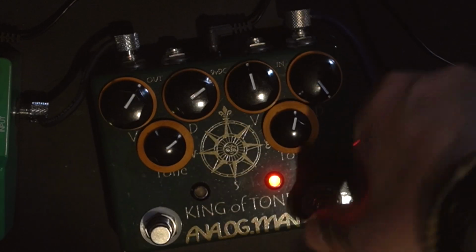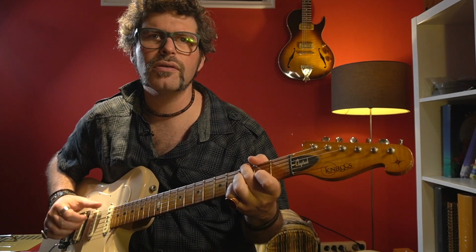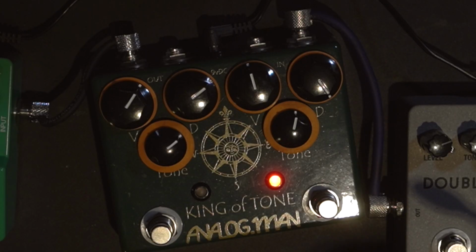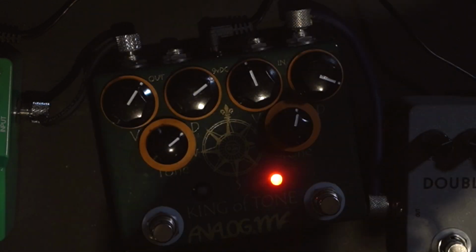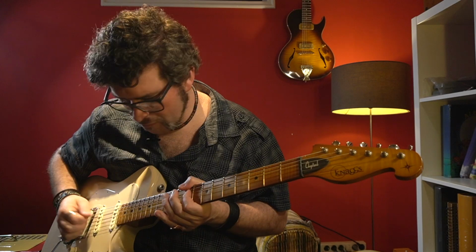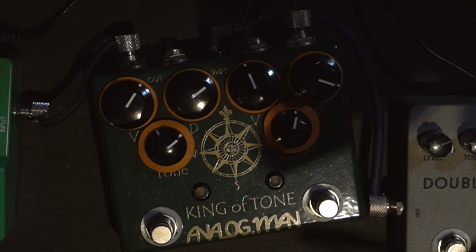So the King of Tone is great for that. If you play gentle, it's a clean tone. If you dig in, it's a drive. You hear how the note changes the sustain and the feel. It makes you play easier. So I always have an overdrive of this kind.